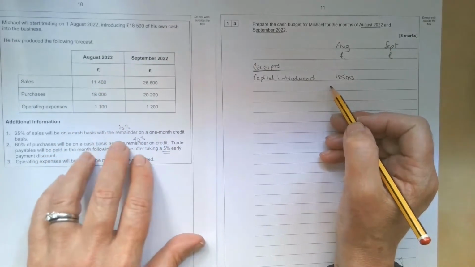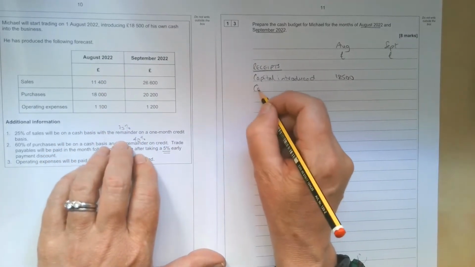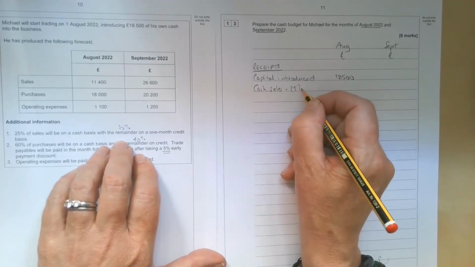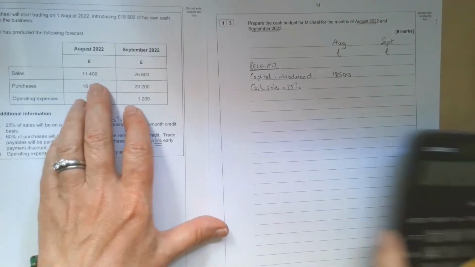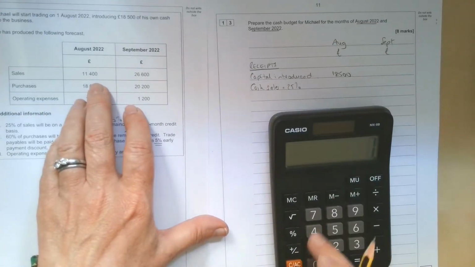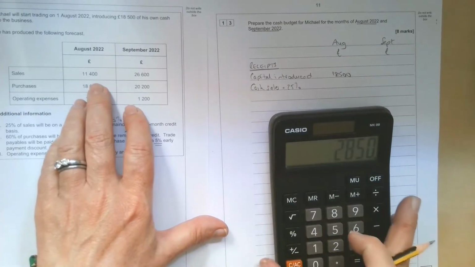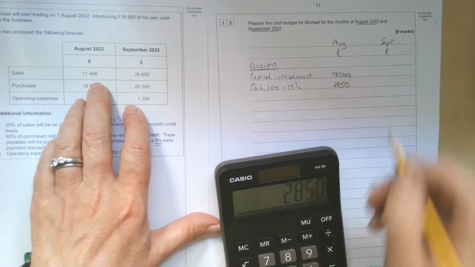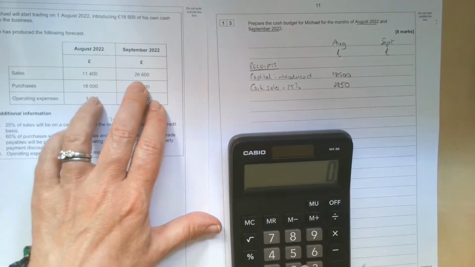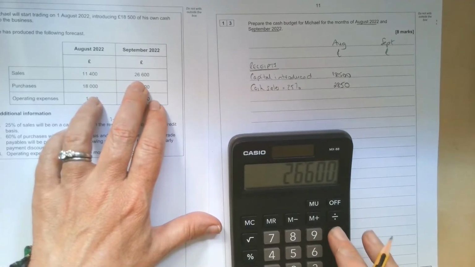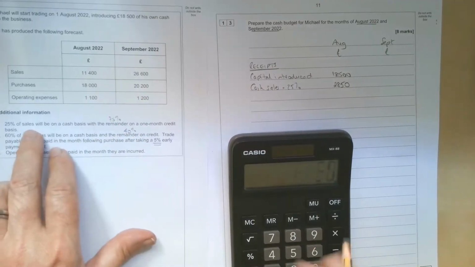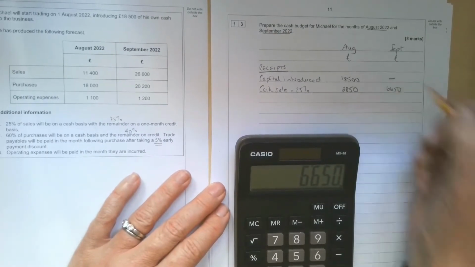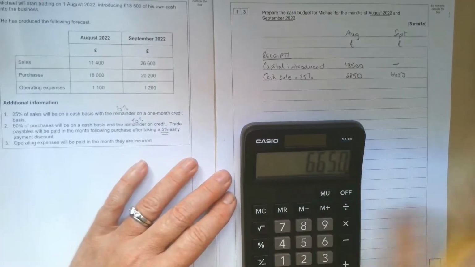Sales, if you remember, 25% are on a cash basis. So cash sales is 25% of the current month. So 11,400 is the sales figure for August. 25% of that, so 2,850, are going to pay him in August. And then September, the sales are 26,600. 25% of those are on a cash basis, so they will pay that money in September. There's no capital introduced in September.